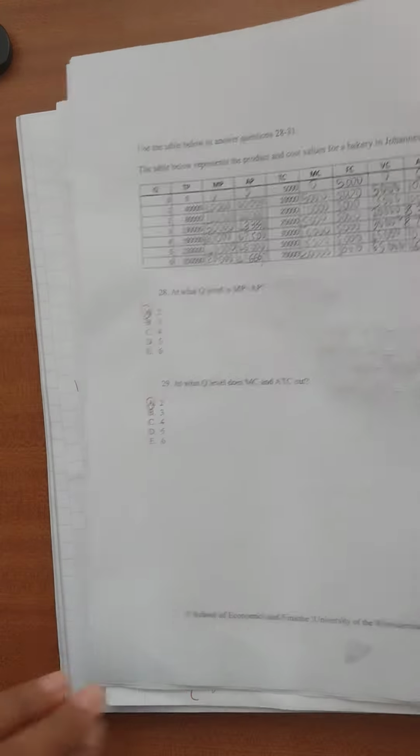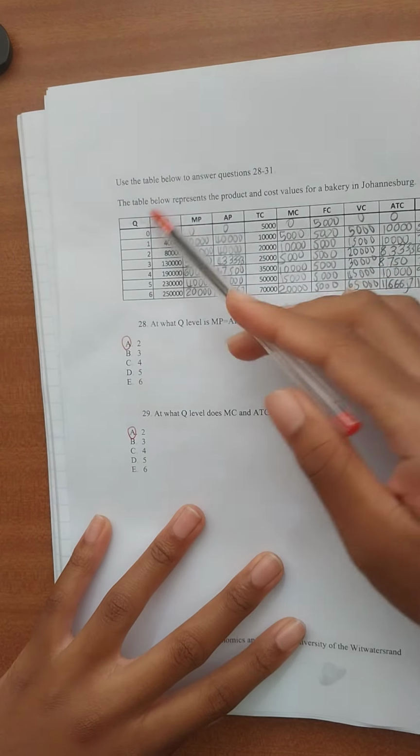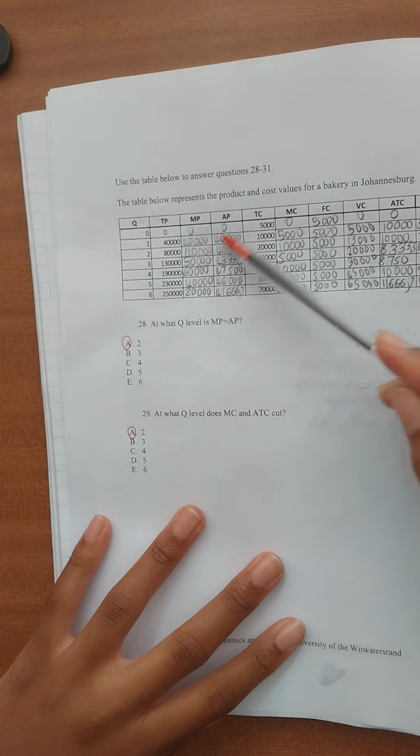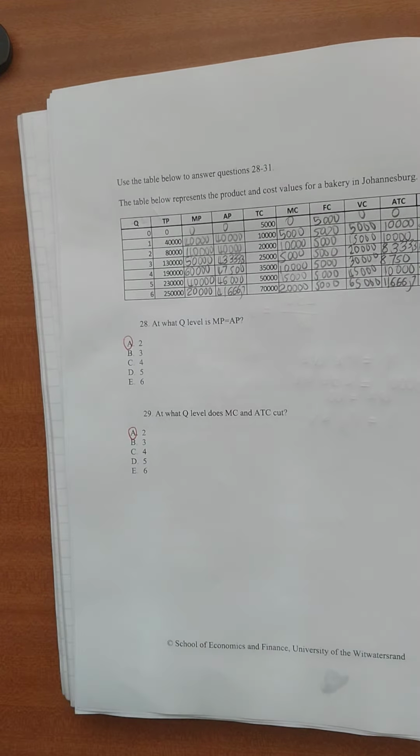Okay, I'm trying to be as fast as I can so that the video is not long. So you need to complete this table. I'm just going to show you the first two on how you calculate them, and then you guys can complete the rest. Based on what you get here, you can now interpret the graphs.